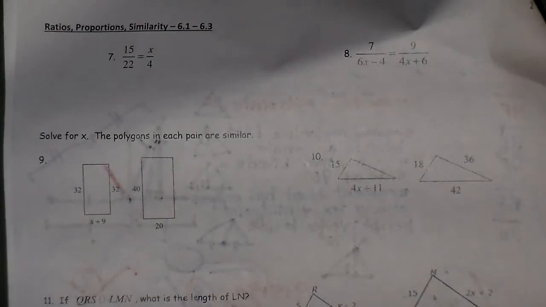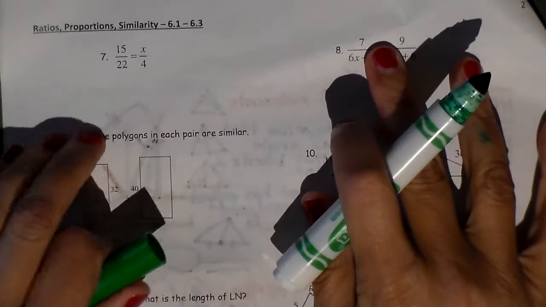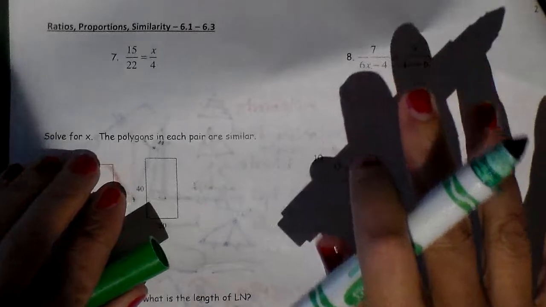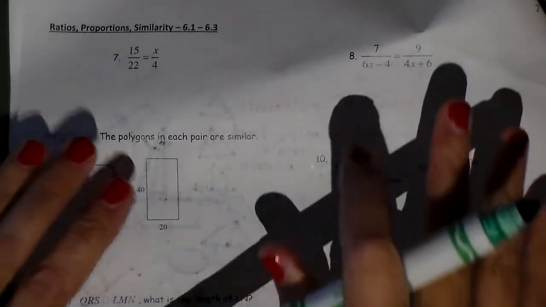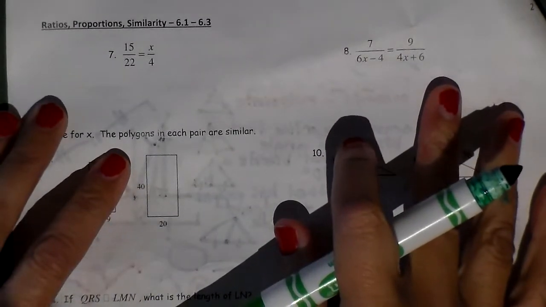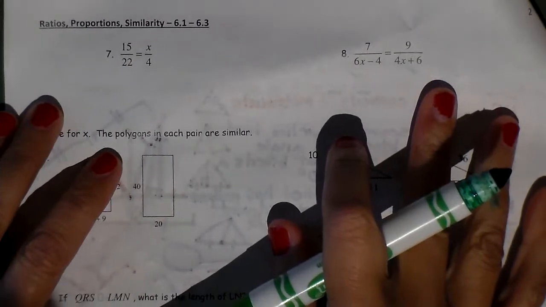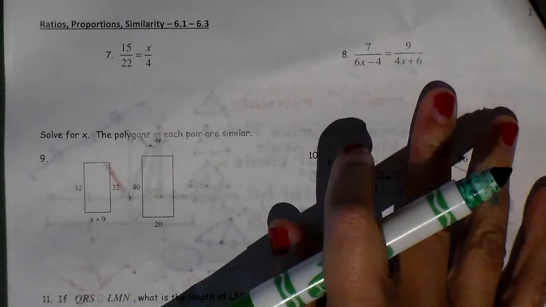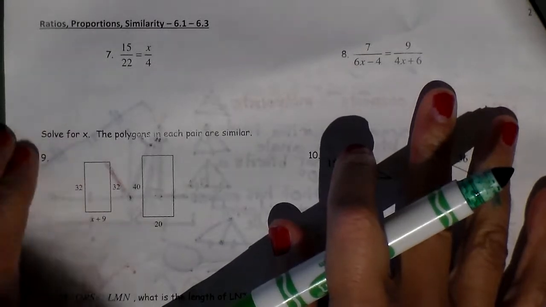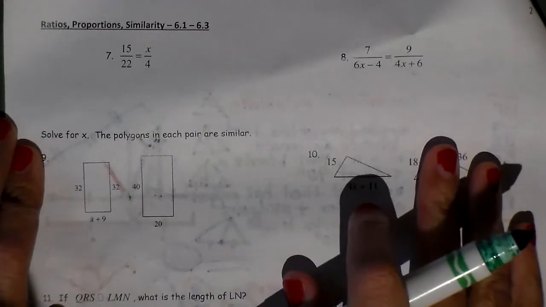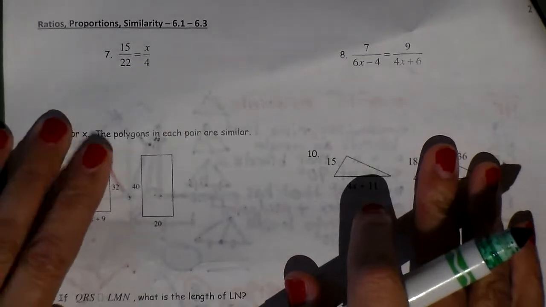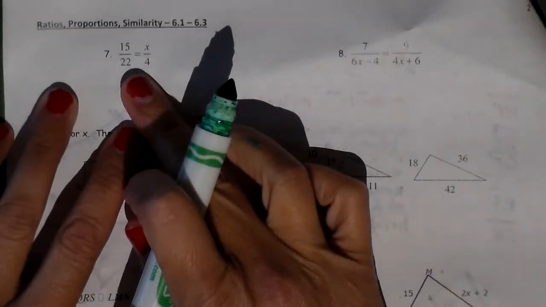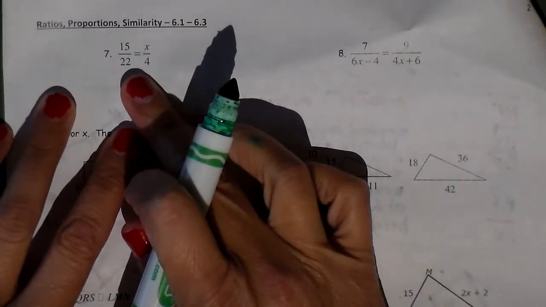Alright, so we're on the second page of the review, and now we're going to look at ratio, proportions, and similarity. So ratio, proportion, similarity. Remember, ratio is talking about rational numbers. A ratio is a comparison of two values. It can be written as a fraction, or it can be written with a colon in between the two values. We've worked with both. So this one here, we have 15 over 22 equals x over 4.